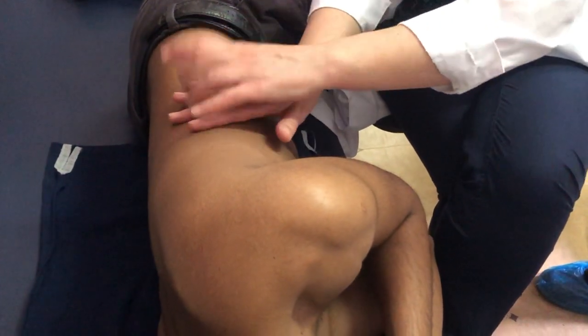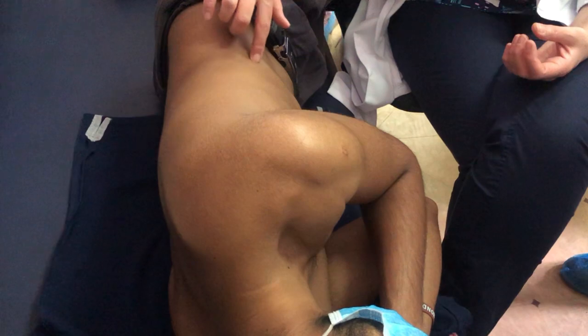Not clear. I want to have a dull sound. That's why I didn't find 2 points. Now, mid-axillary line, superior point.